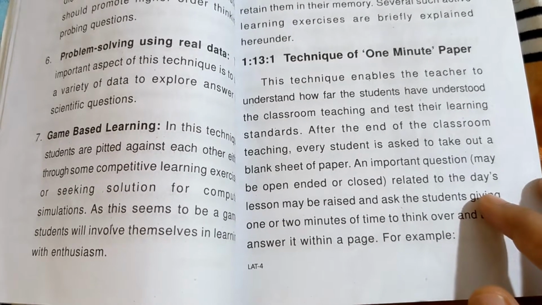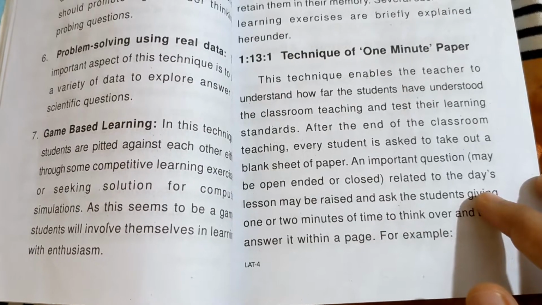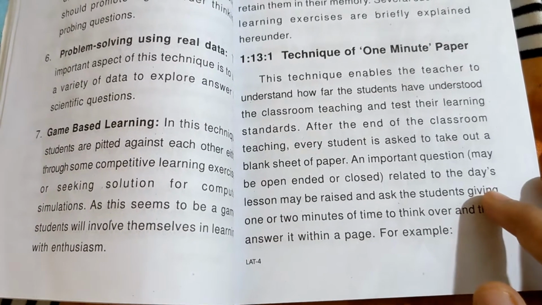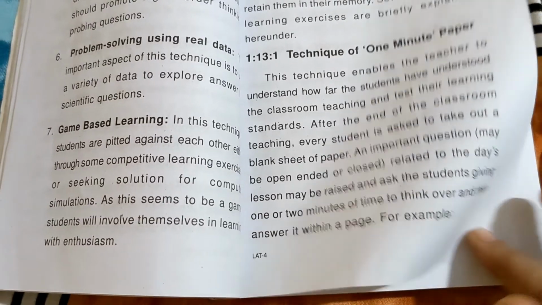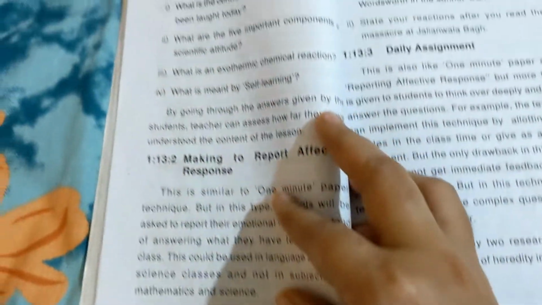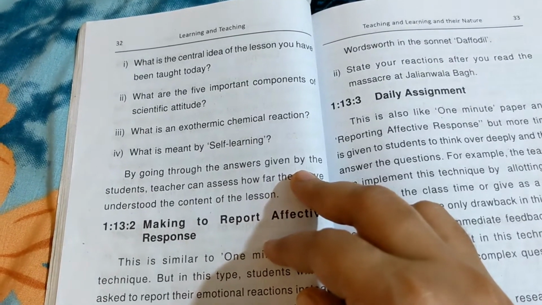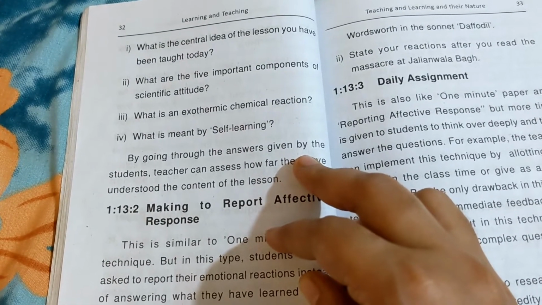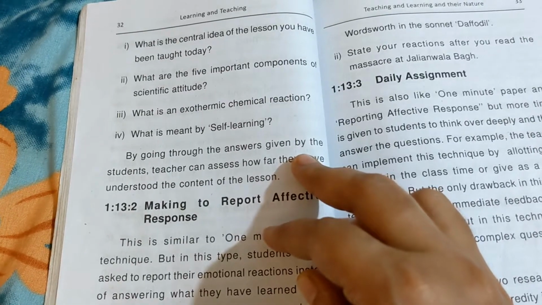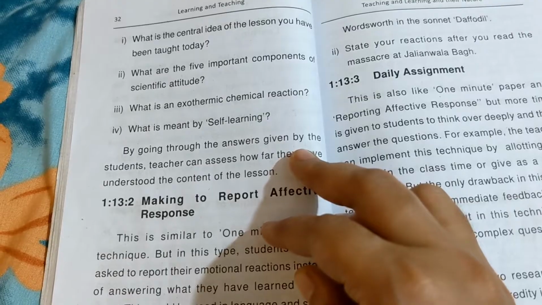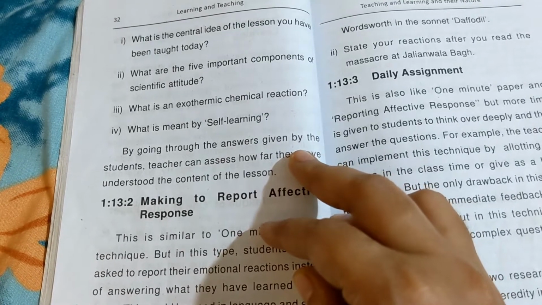And they will be given only one sheet of paper, and only on one page they have to write the answer, and they should not exceed it. For example, what is an exothermic chemical reaction? If the teacher has taught chemical reactions on that day and asks about exothermic chemical reactions, the student needs to write what he or she has understood within a single page.